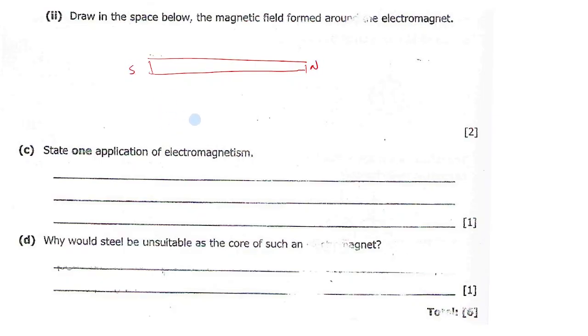I'll just do it roughly, guys, to finish quickly. So this is what we are having there.